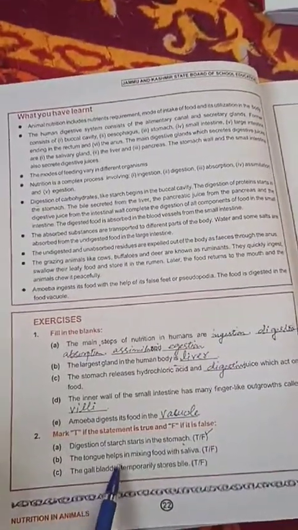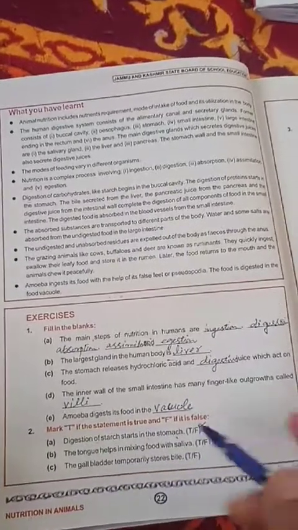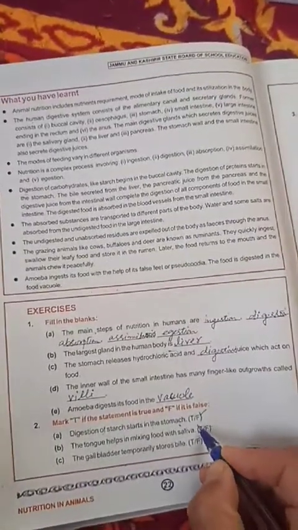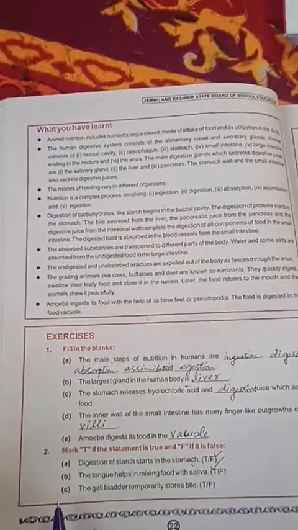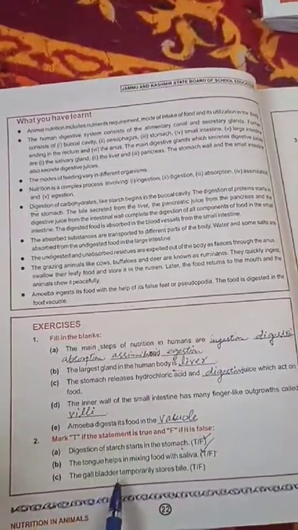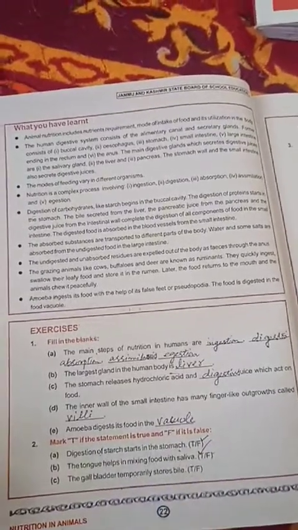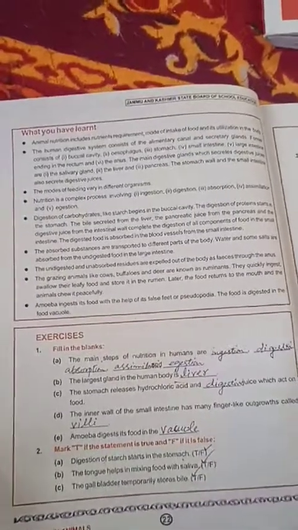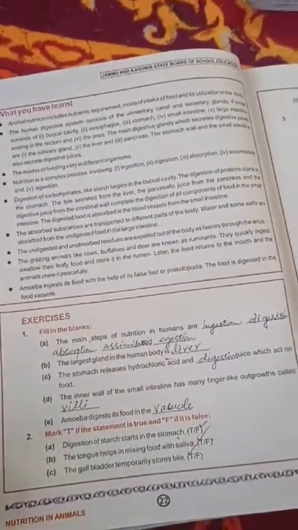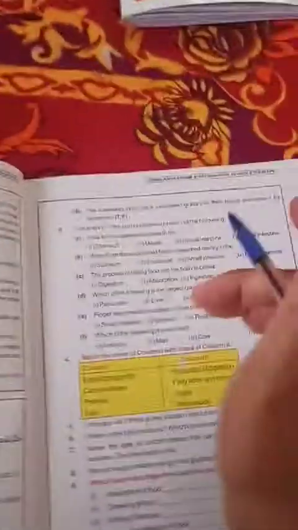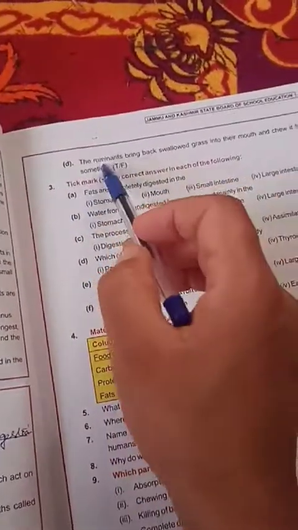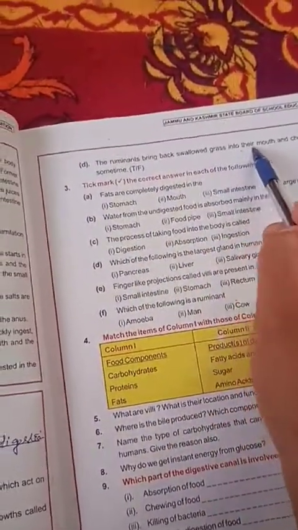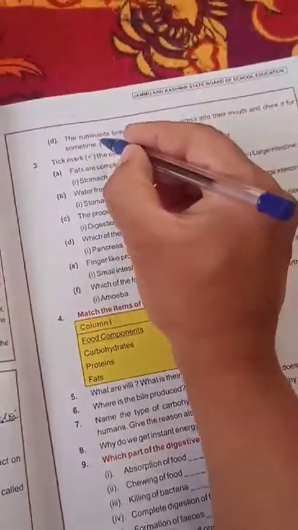Second part: the tongue helps in mixing food with saliva. Yes, it is true. Part C of the question: the gallbladder temporarily stores bile. It's also true. The gallbladder stores bile, which is then released in the small intestine, where it acts upon the food and digests various components of the food. Part D of the exercise: ruminants bring back swallowed grass into their mouth and chew it for some time. It's also true.